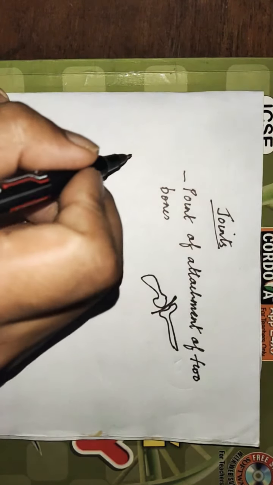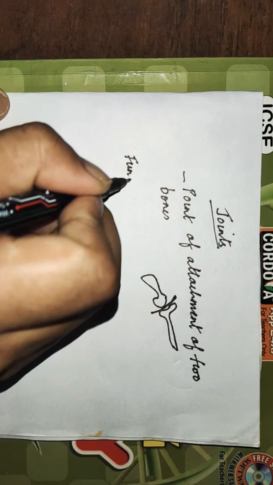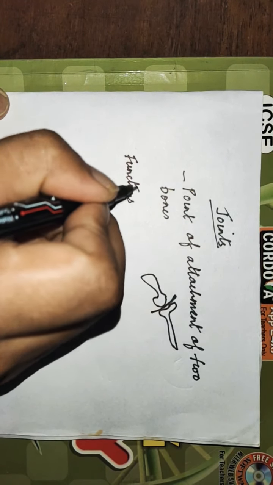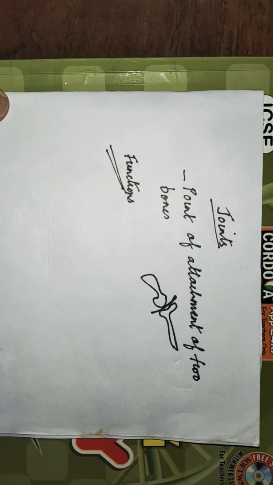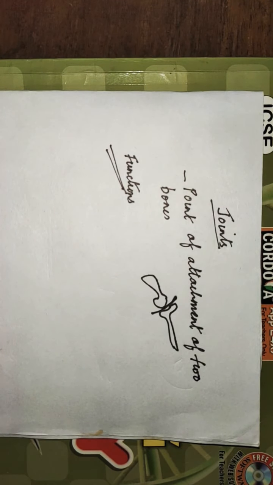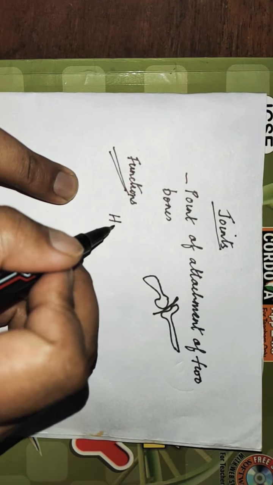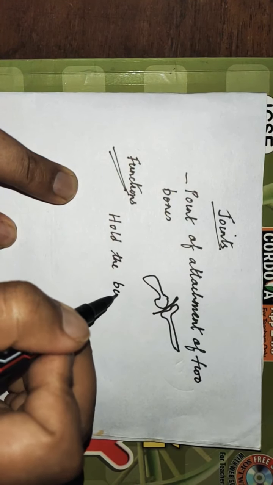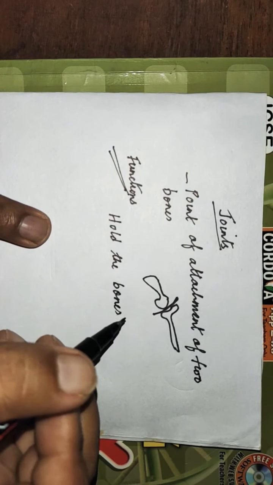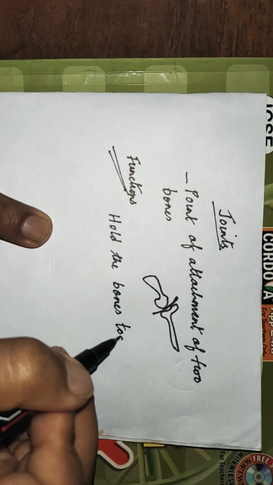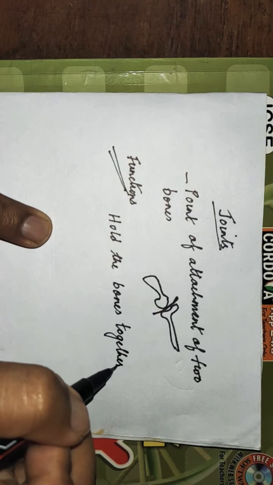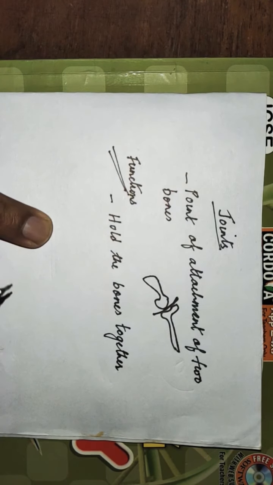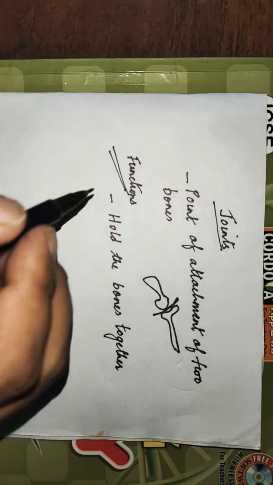So the main function of joints, now let us understand the functions. Okay, so the main function is to hold the bones together. The main function of joints is to hold the bones together.